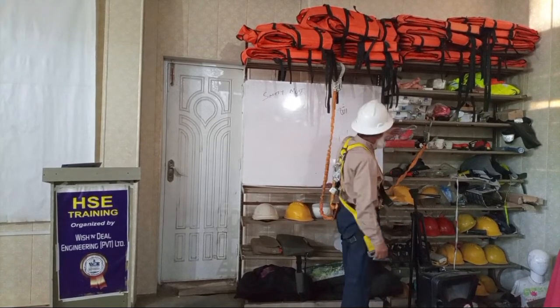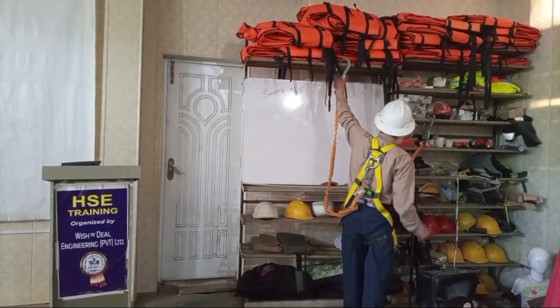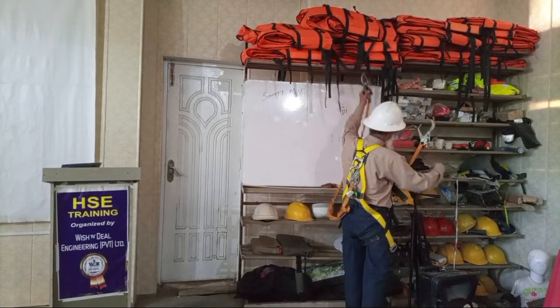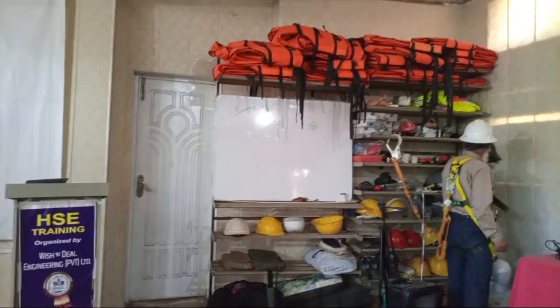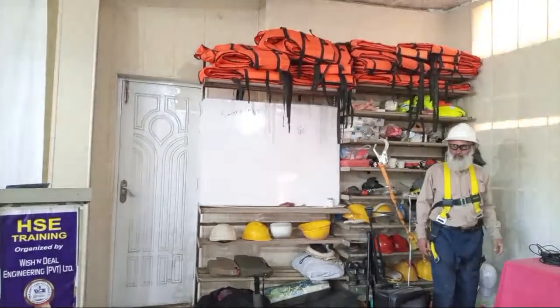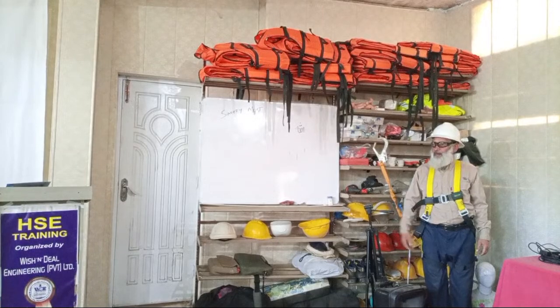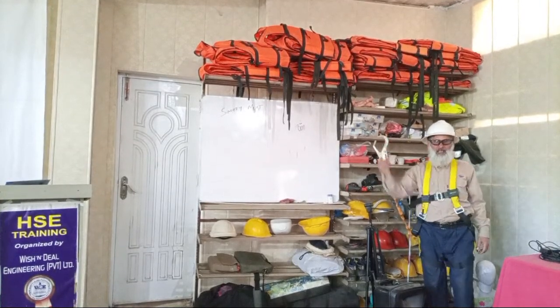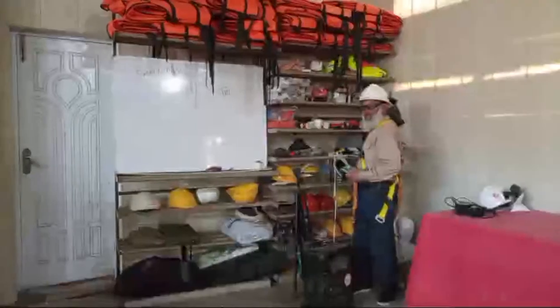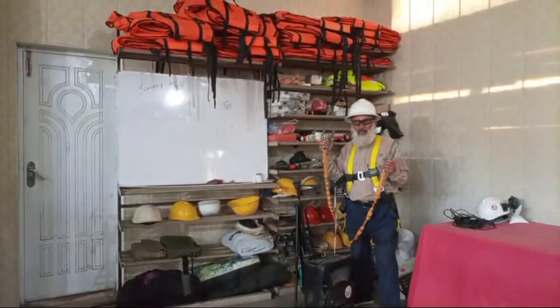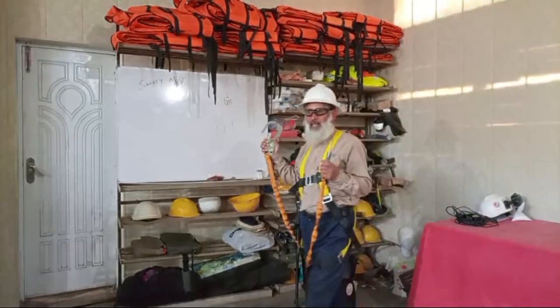Then I take the other. Once one is placed, after that I can take the other, then I can go there. This is a walking method. If I'm going anywhere, I use it this way. But I take both hooks from the area where I'm working.